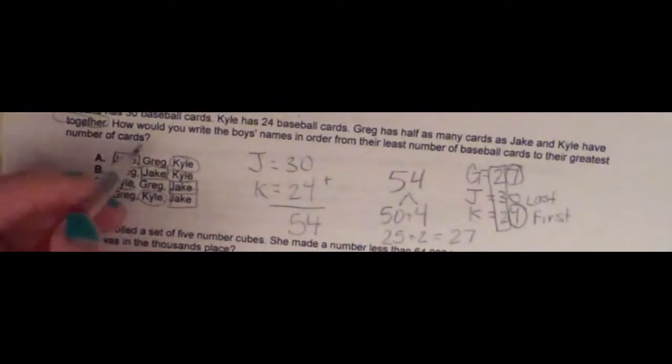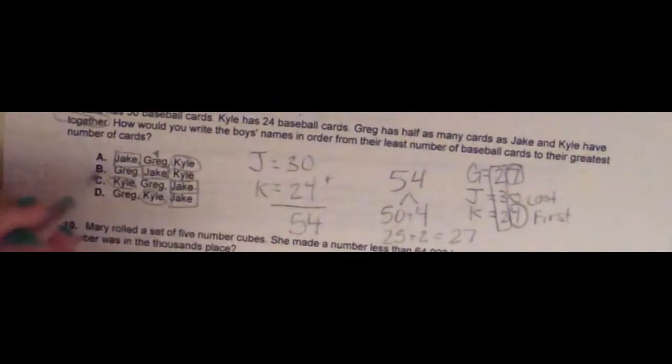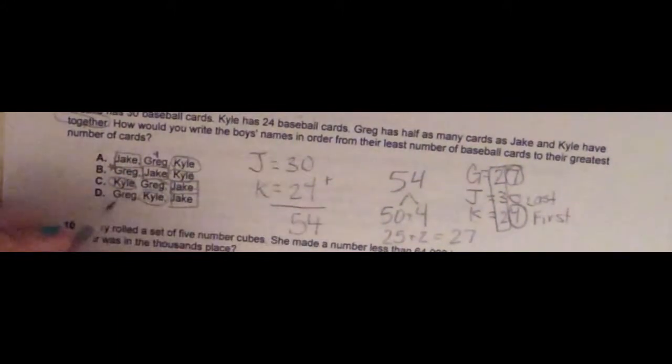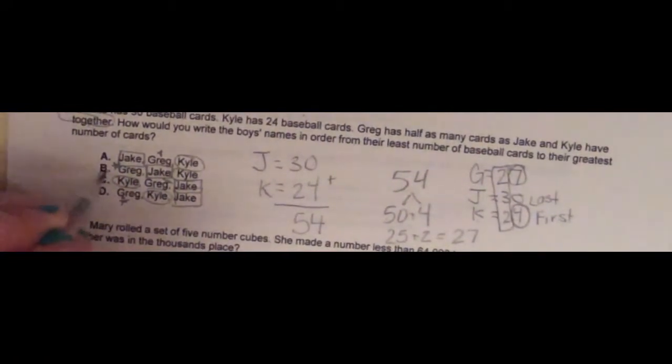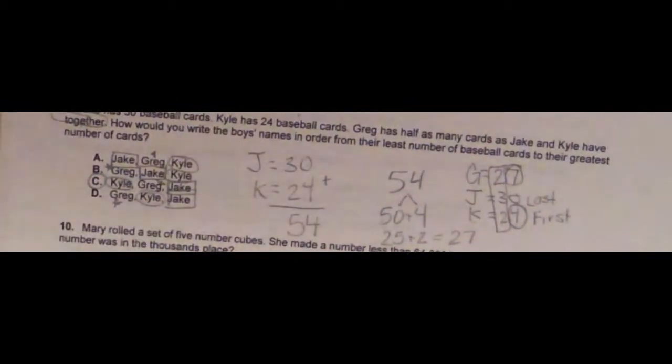Now let's check for Greg. We'll put a star by Greg's name, and he should be in the middle. Well, there are two places where Greg is in the middle, A and C, but we already eliminated A, so the only logical answer right here is C.